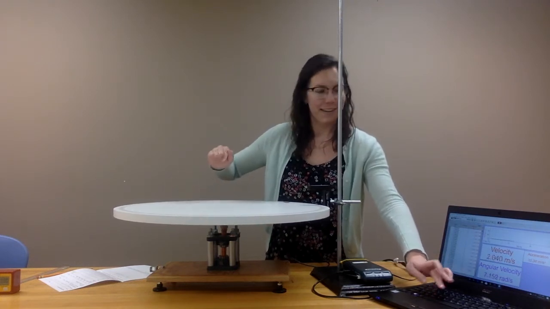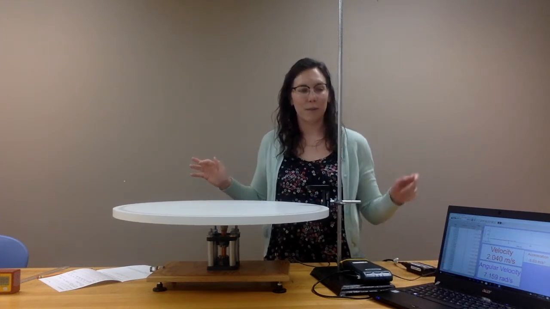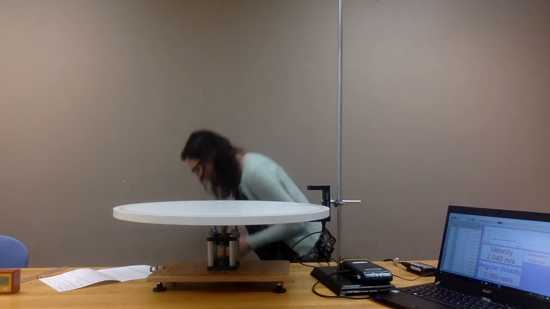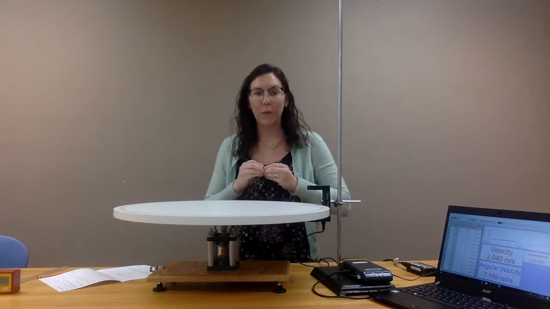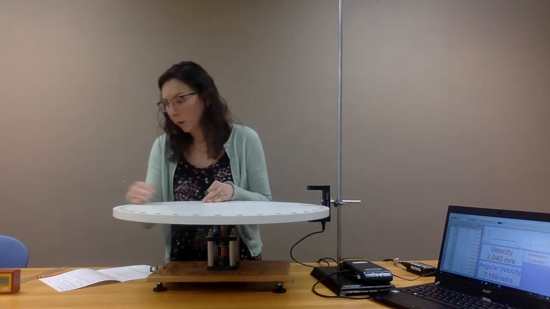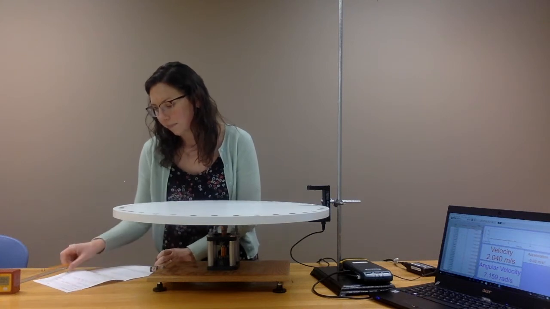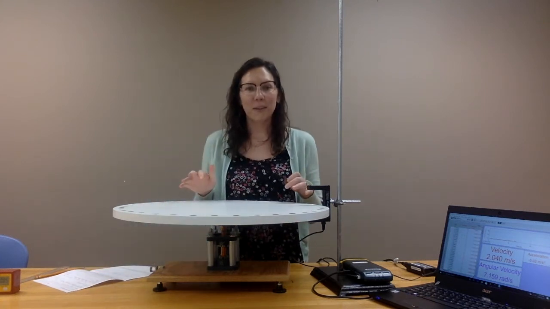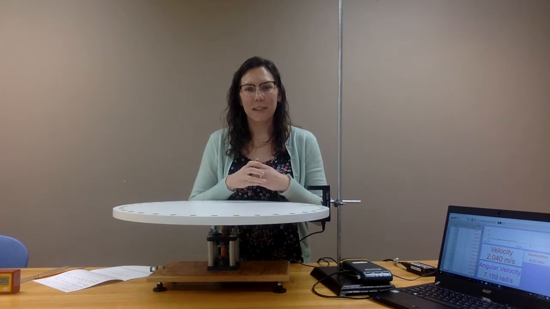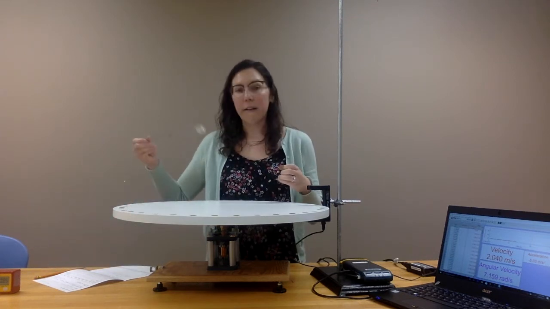And there, it starts to slide off. So I've hit the space bar, and I have 2.04 meters per second. So I'll record that for my first velocity. I'm going to repeat that 5 more times, as well at 5 different radii.